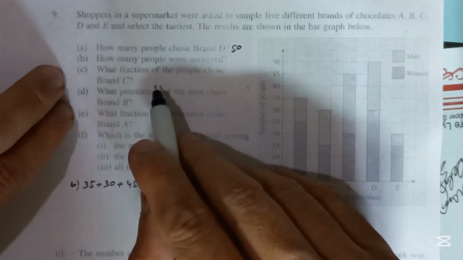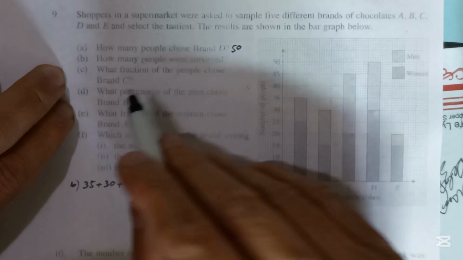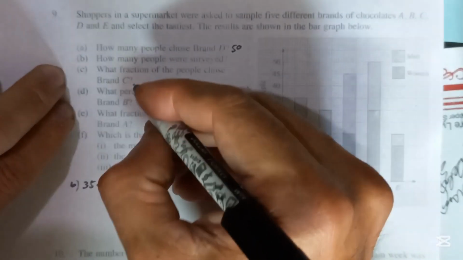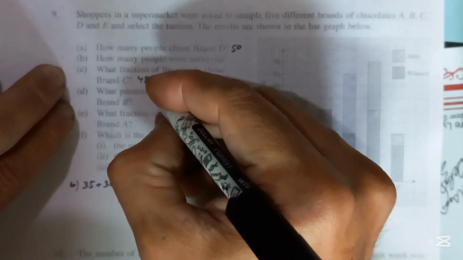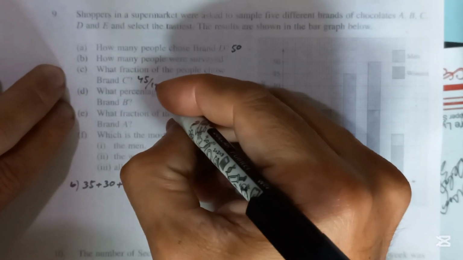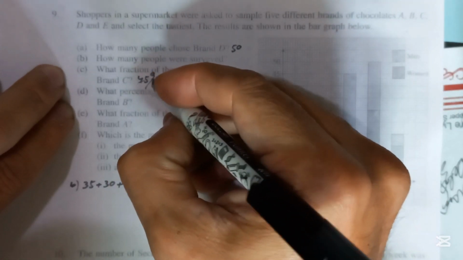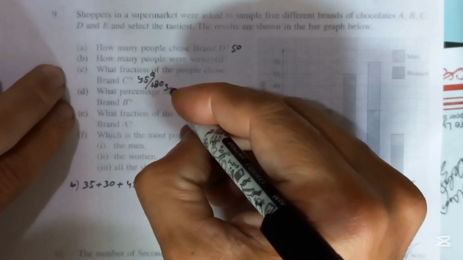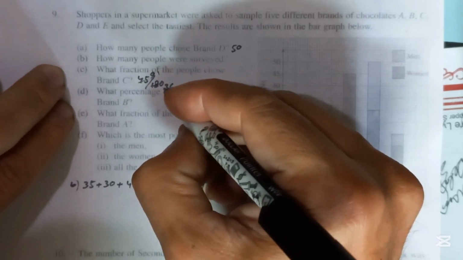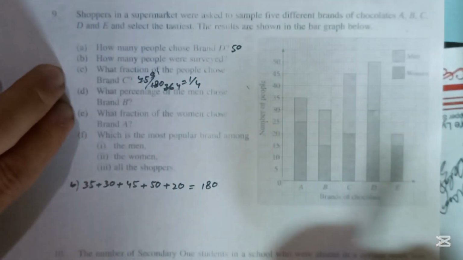C part is what fraction of the people chose brand C. So for brand C, the people who chose it are 45. And for the fraction required, the total number of people will be put in the denominator, so that is 180. And solve it now. 5 nines are 45, 5 threes are 15, and 5 36s are 180, and 9 ones are 9, 9 fours are 36. So 1 by 4 is the required fraction.